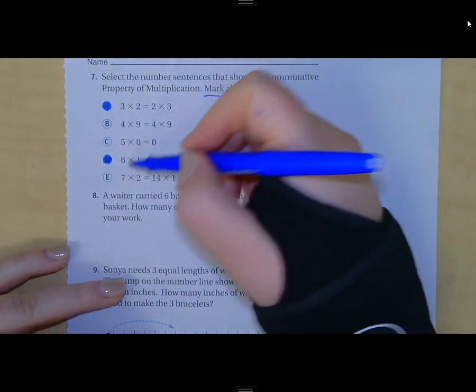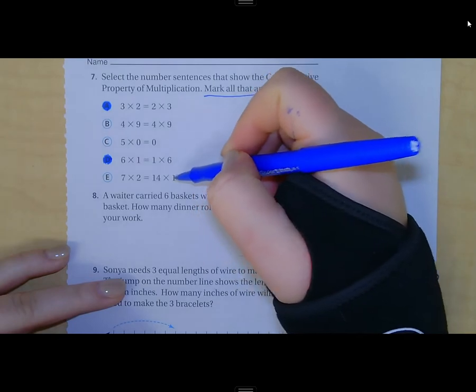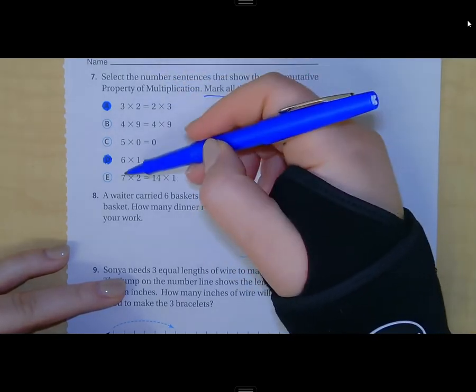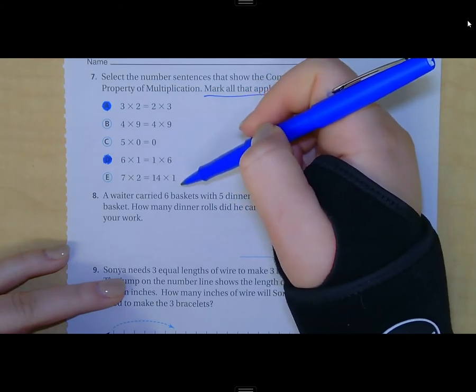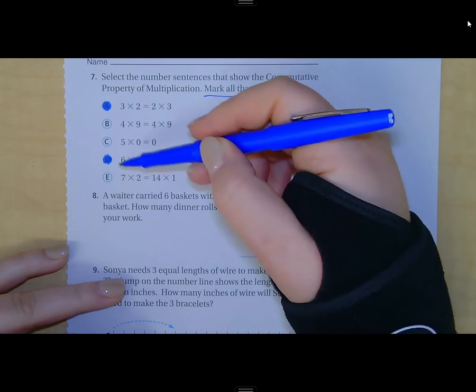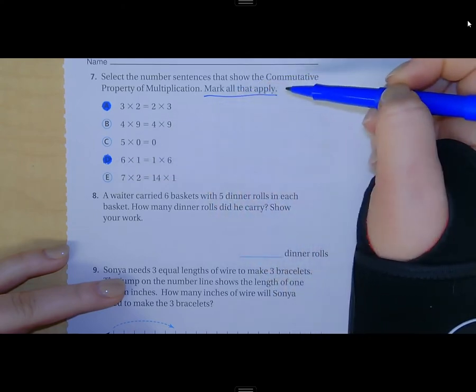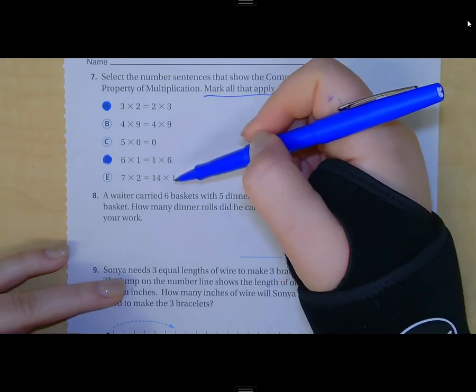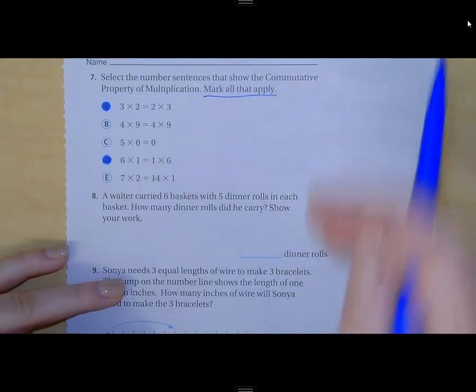All right, and last, 7 times 2 equals 14 times 1. Are those equivalent? Yes, they are. 7 times 2 equals 14. 14 times 1 equals 14. So this equation is true. However, this equation does not show us the commutative property of multiplication. Okay? These are completely different factors.